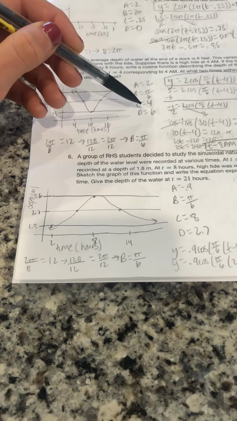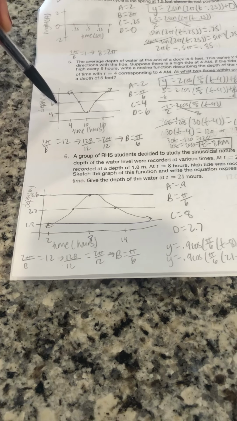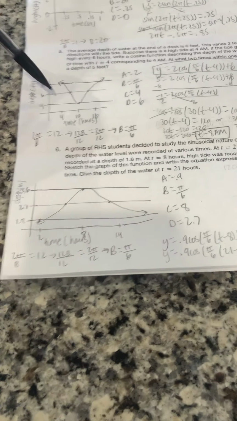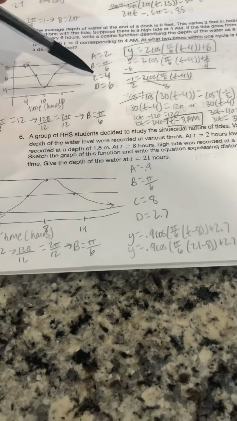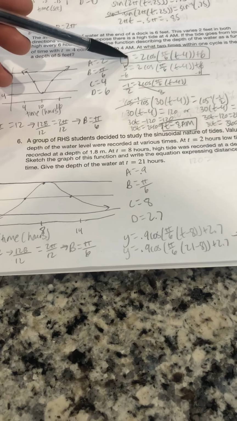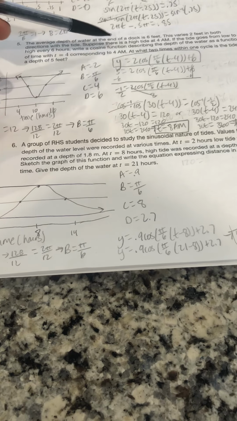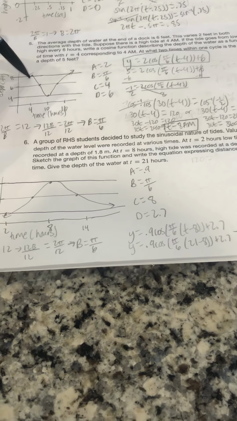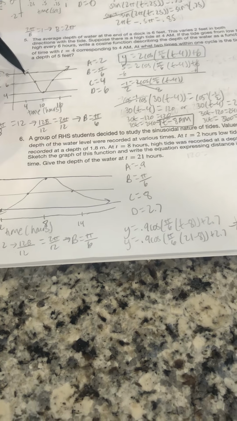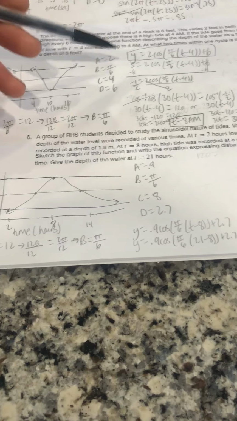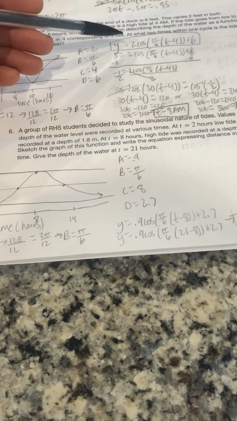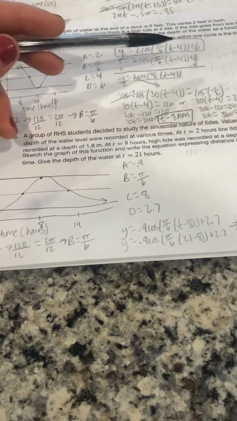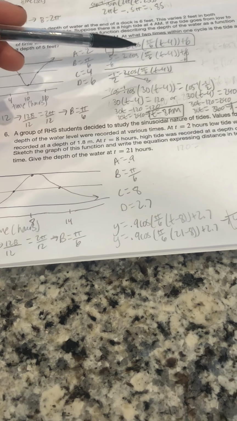So we'll hold off on the phase shift real quick, and then d, which is my vertical shift, which is 6 also. So going over here, let's find my cosine function. So I have a equals 2, so cosine starts with a maximum. So I have a phase shift of 4, which is c. So I have y equals 2 cosine of pi over 6 times t minus 4 plus 6.